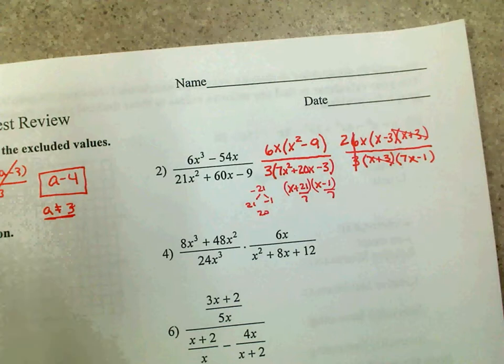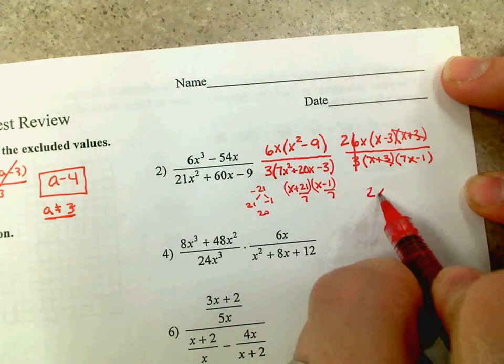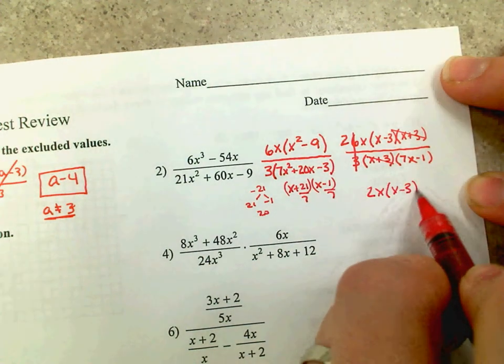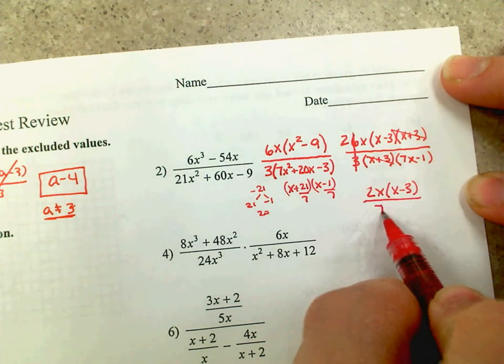So whatever's remaining, that is our answer. So our answer at the top, 2x times x minus 3 divided by 7x minus 1.